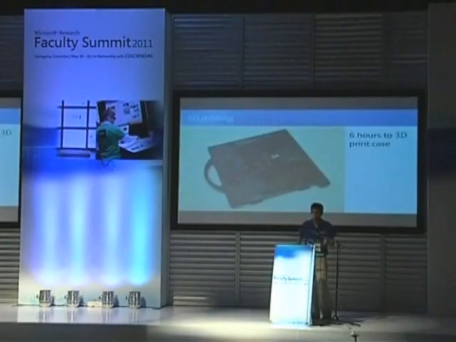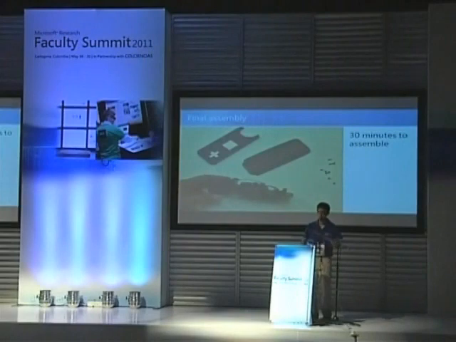What took the longest was waiting for the 3D printer to finish its job. We sent this to the printer, and it built this enclosure out of plastic. It was printing while we were doing the programming. After that, it took about 30 minutes to assemble.